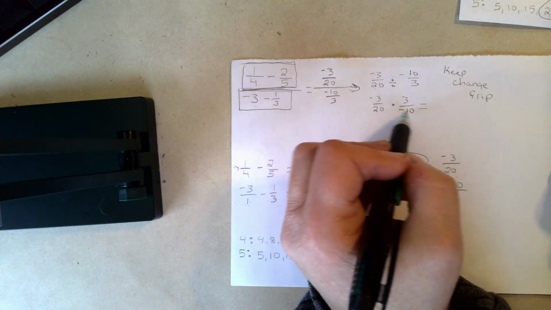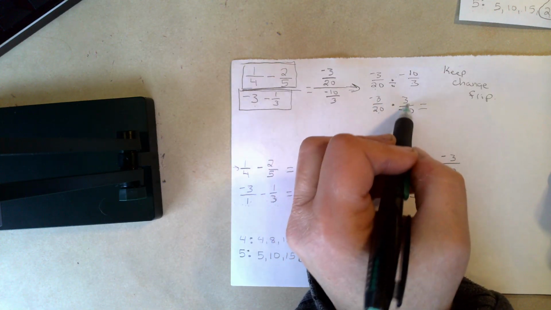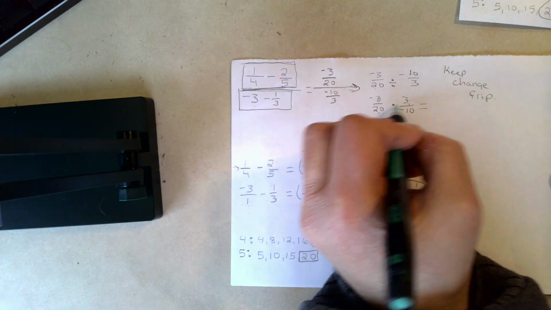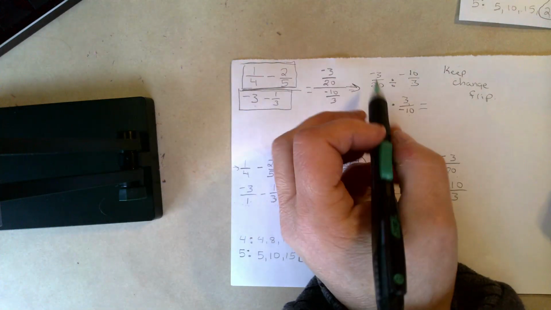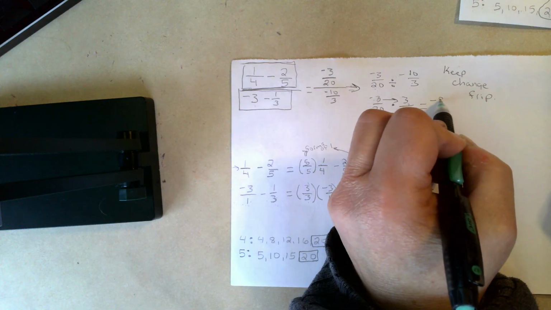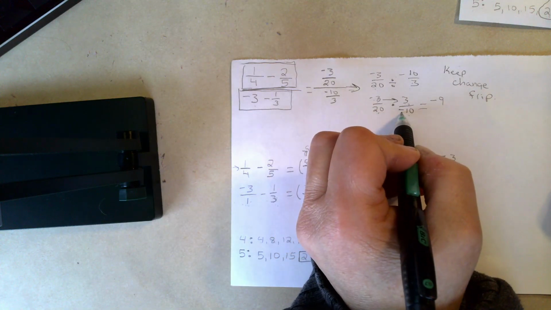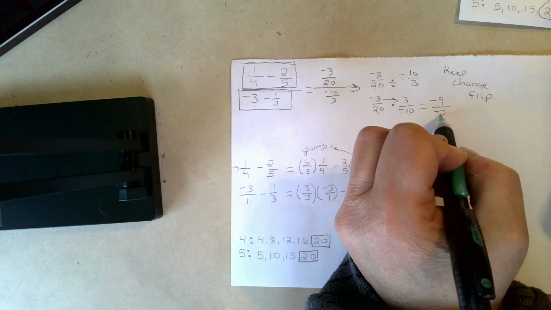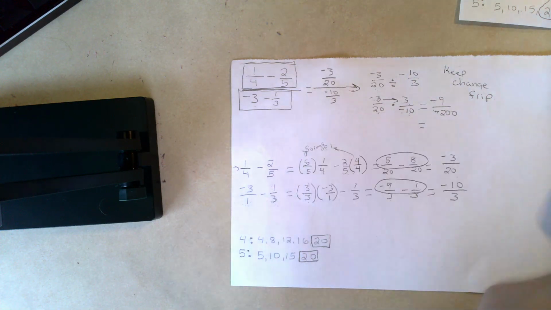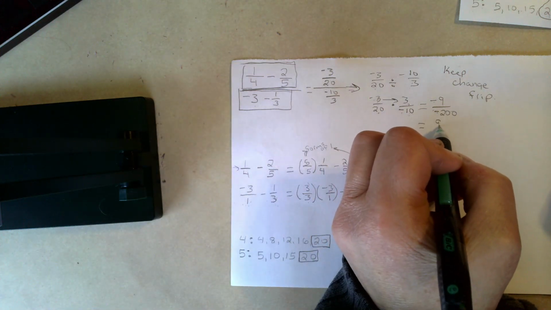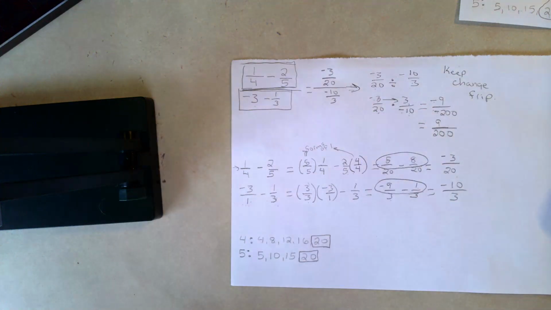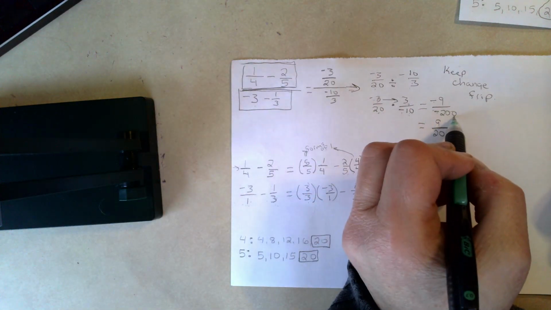Okay, now we just do the math. We simplify if possible, which is not here because we can't simplify up or down either way, and we can't simplify crossways. So if we could, we would do that, but since we can't, we're just going to multiply straight across. Negative 3 times 3 is negative 9. 20 times negative 10 is negative 200. Now these are both negative, so negative divided by negative is a positive, so I'm just going to get rid of those negatives, and I have 9 over 200 as my final answer.